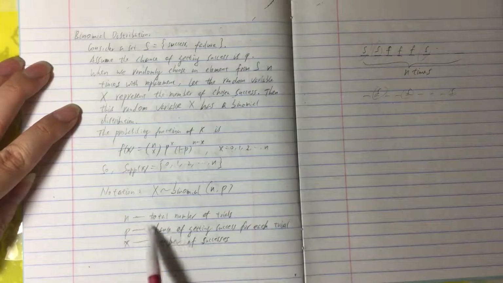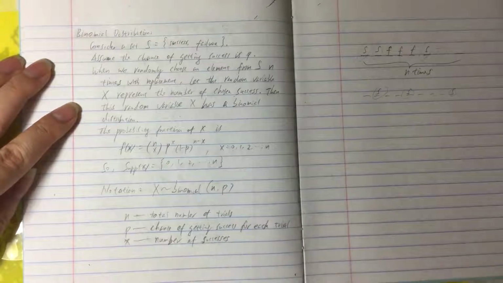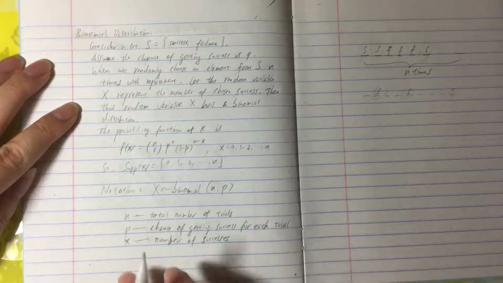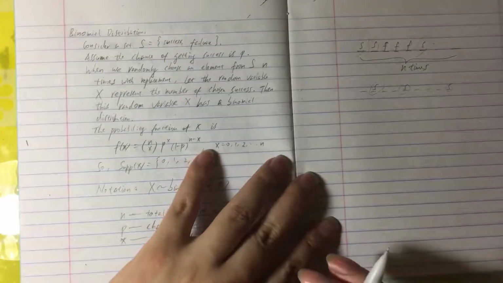So n is the total number of trials, where we choose an element from the set n times. p is the chance of getting success on each trial. X is the number of chosen successes. Now let's look at an example.